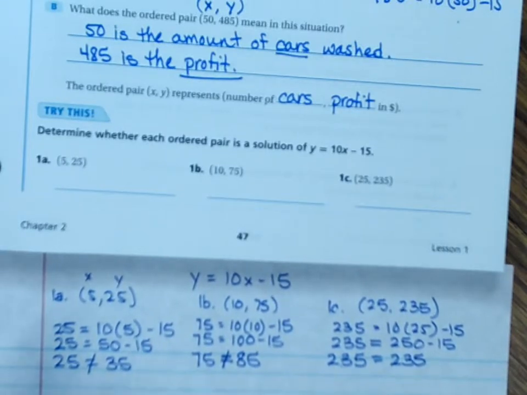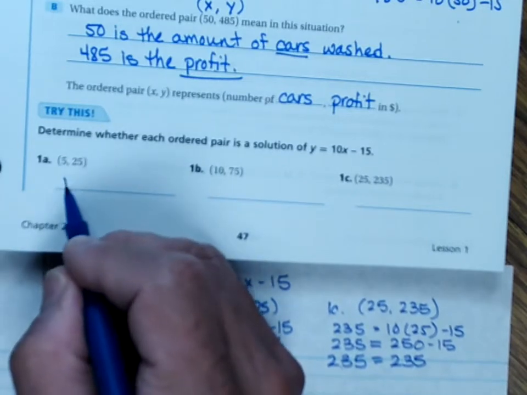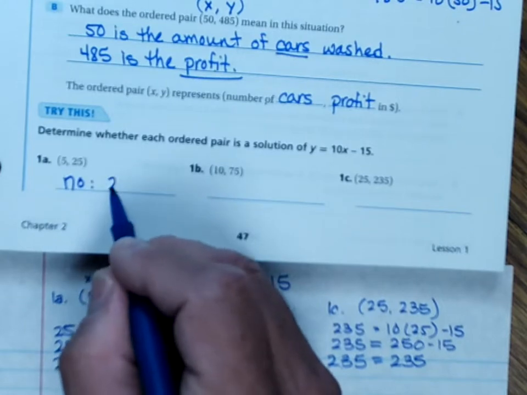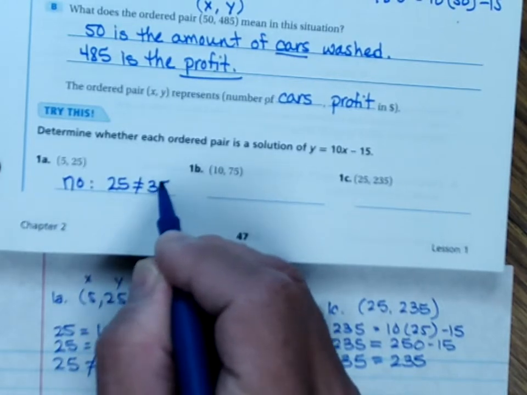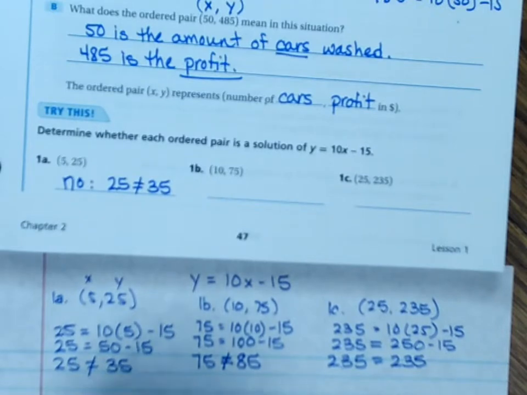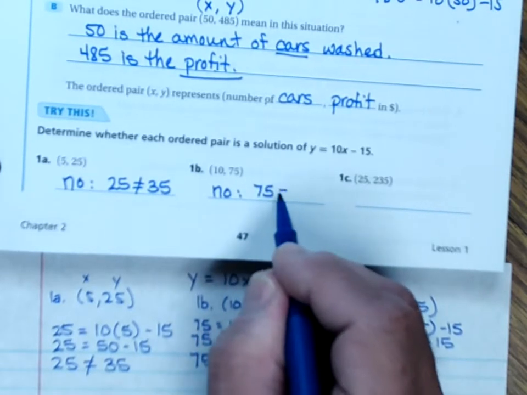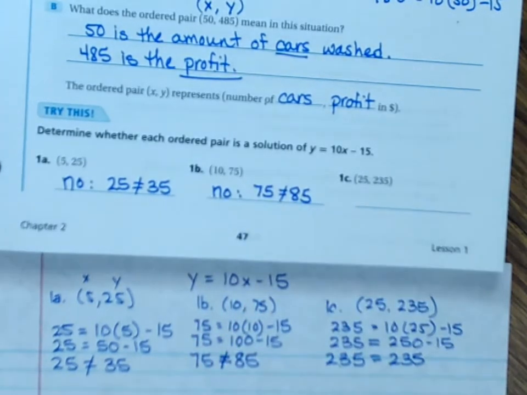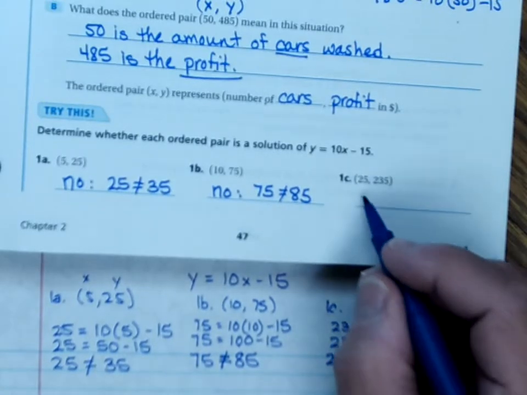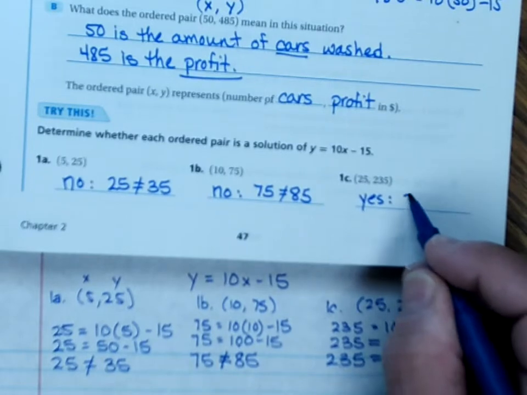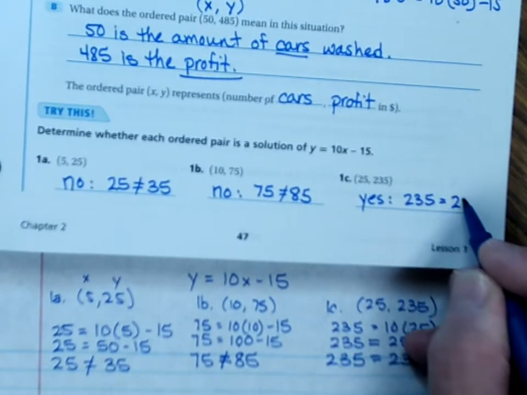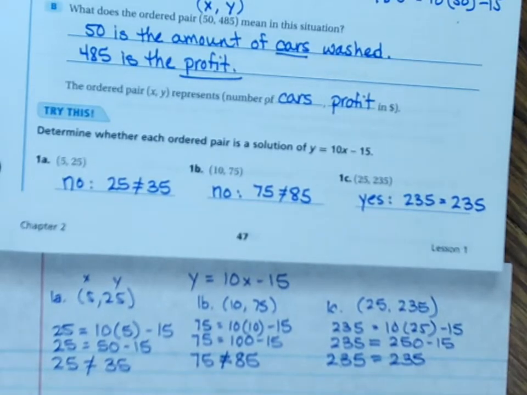All we have to do up here, and what we're going to do is usually we just write the word no or yes. So excuse my hand, but this is going to be no. And we're going to put that 25 is not equal to 35. On 1b, we're going to put no again. And we're going to put 75 is not equal to 85. And then the last one, we're going to put yes. And we're going to put 235 is equal to 235. So this is the way your work is going to look. This is some of the thinking that we're going to do.